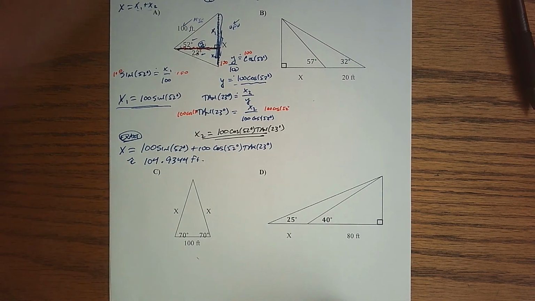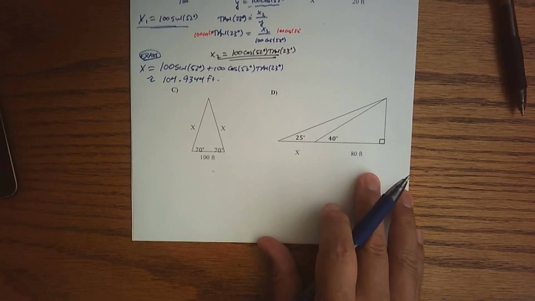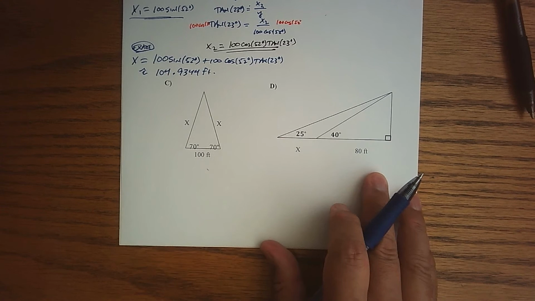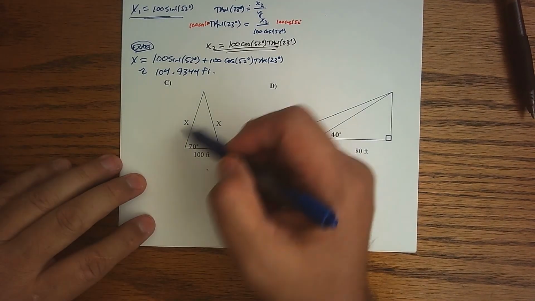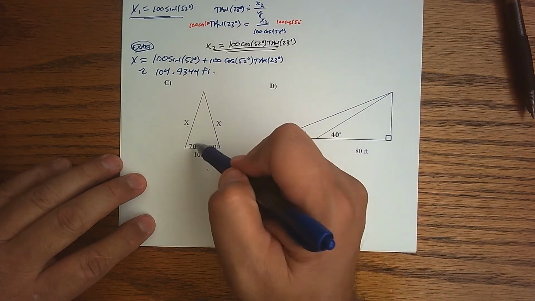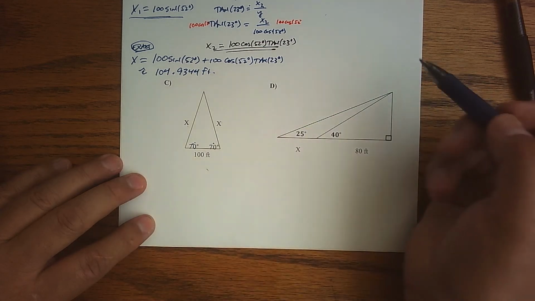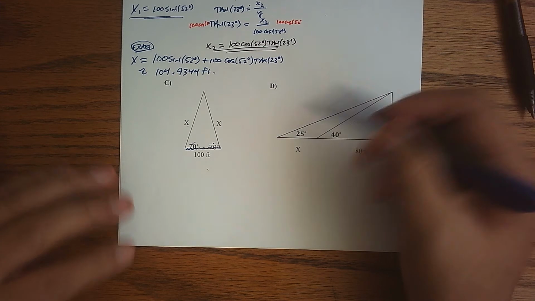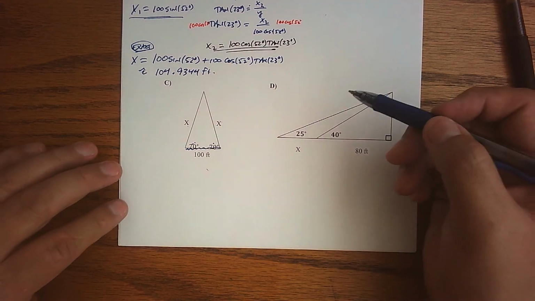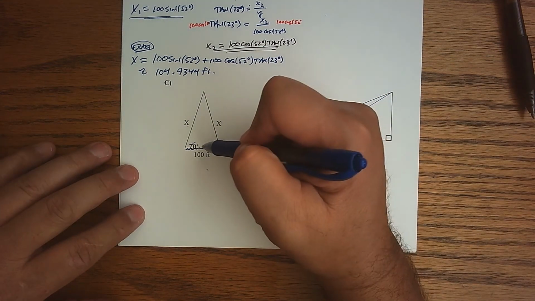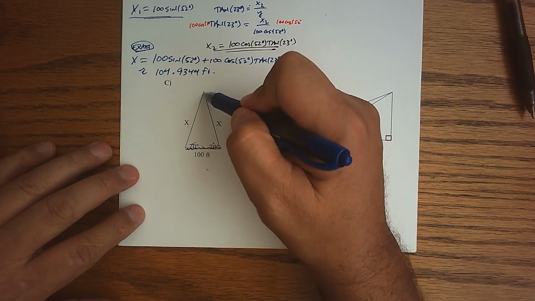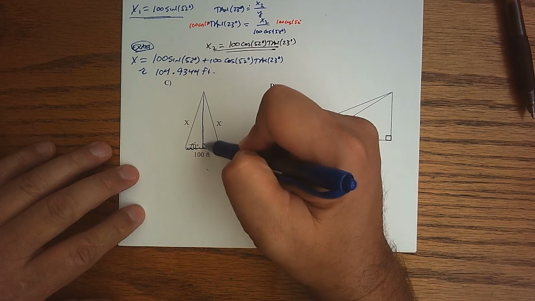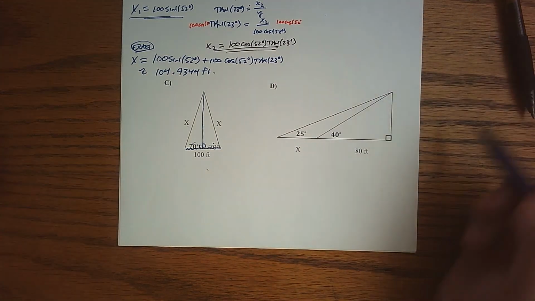Let me do C down here. The trick for C is very similar to what we just finished doing there. What I have here is a nice isosceles triangle, so x is equal to x, and as no surprise, these 2 angles are the same, and we're given the distance of this 100. And to invoke my trig, I need a right triangle somewhere. So since this is isosceles, this line segment I'm drawing right there creates 2 90-degree angles.